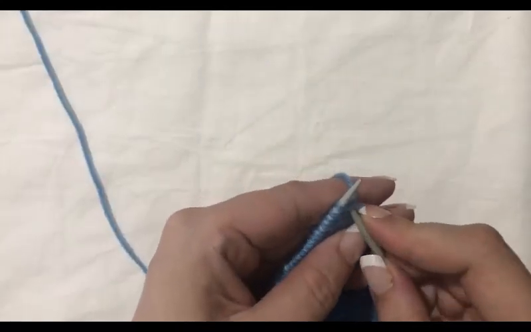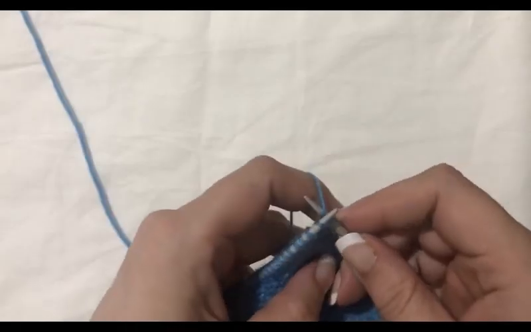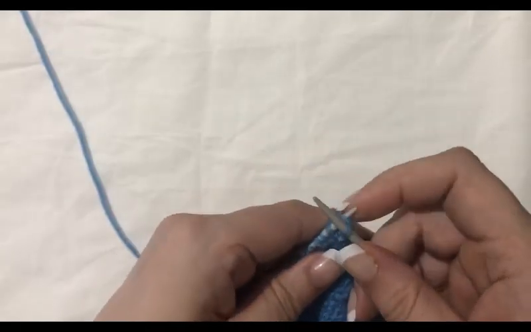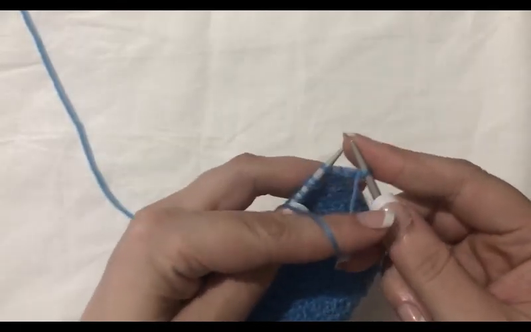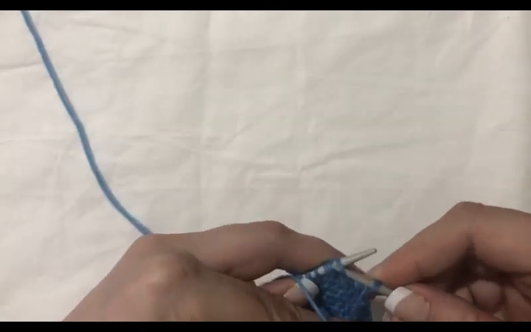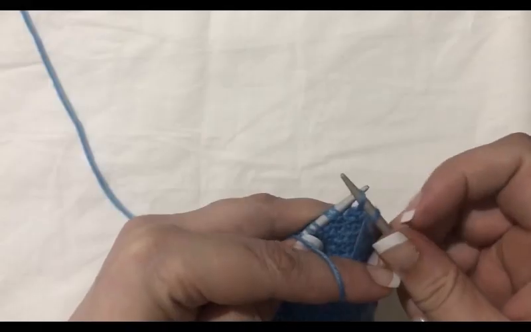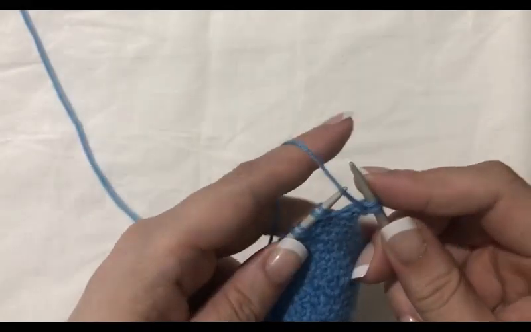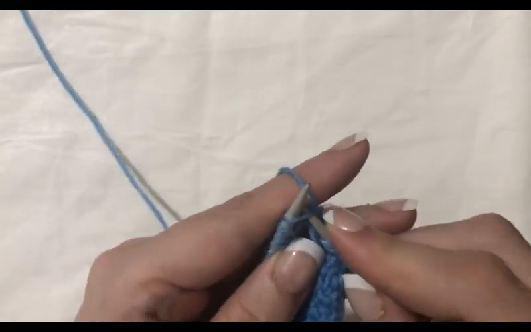The first stitch of the row is a knit stitch, followed by a yarn forward. Now the slip stitch in this row we will be slipping purlwise. So insert your needle as if you were going to purl and just move the stitch over to the other needle, and that's the purlwise slip stitch complete. Now yarn back and start again.